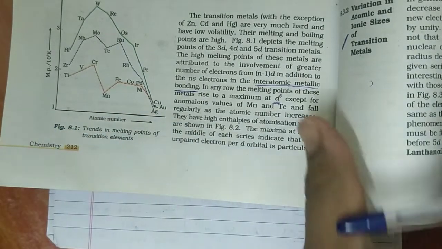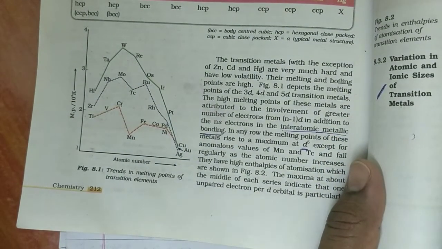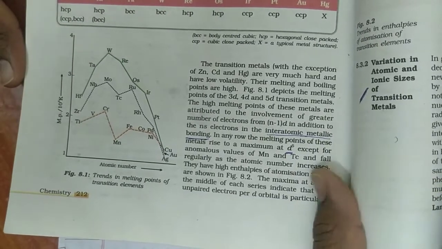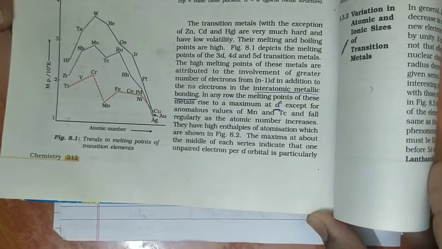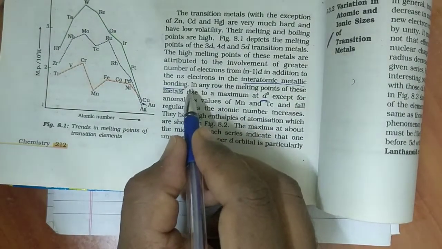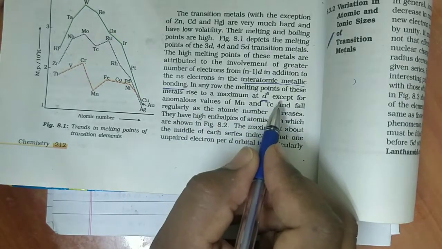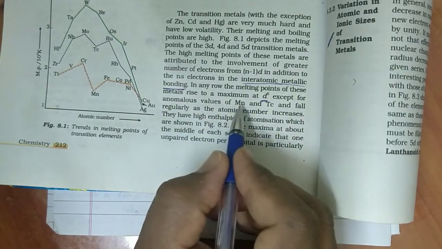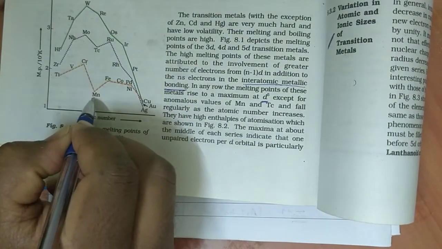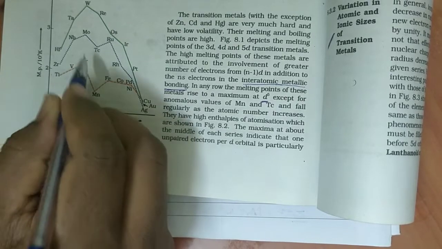Because left to right in a d series, the number of unpaired electrons increases up to the middle and then decreases again. See now that explanation only. In any row, the melting points of these metals rise to a maximum at d5 except for anomalous values of manganese and technetium. See, these are important. Manganese and technetium are exceptions.